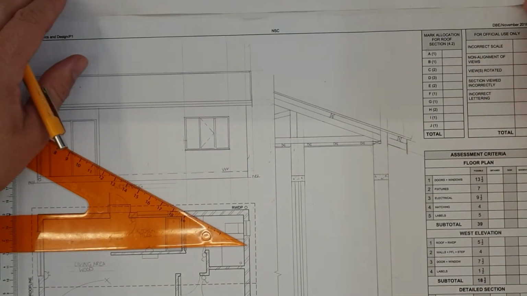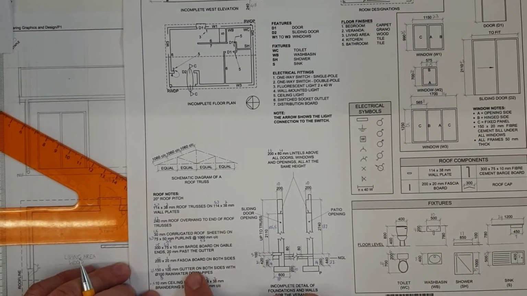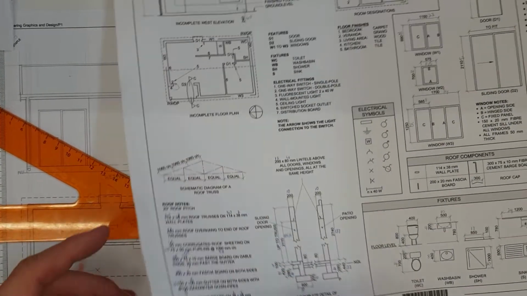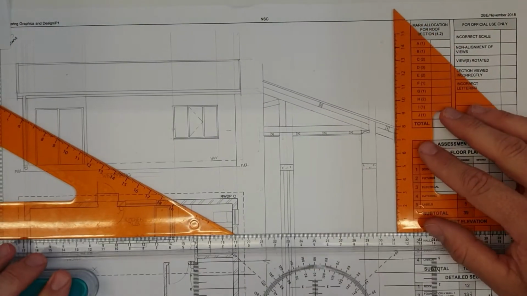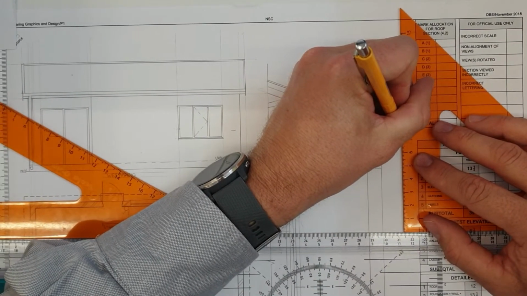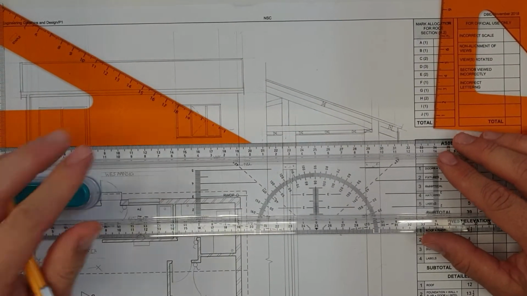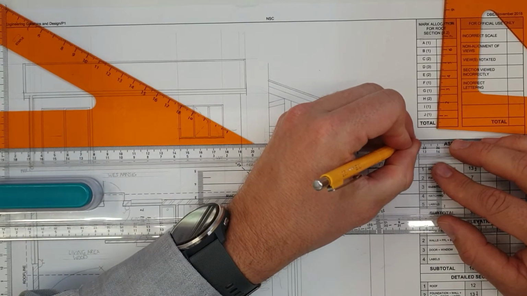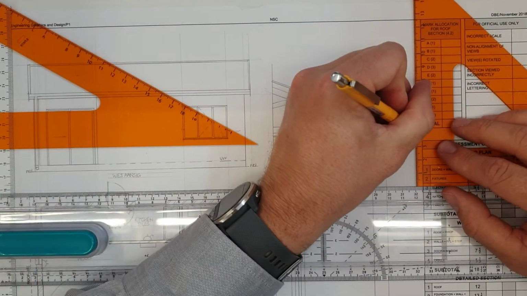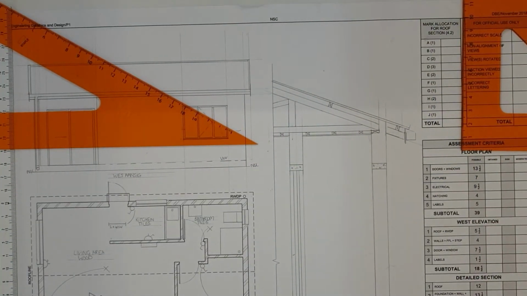So the gutter here, again on my information sheet, the gutter is 7,5 by 5 millimeters. So it is 5 millimeters in height. Then it is 7,5 millimeters wide, 5 millimeters height.